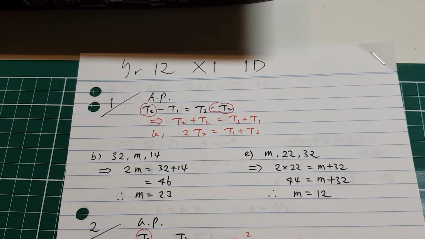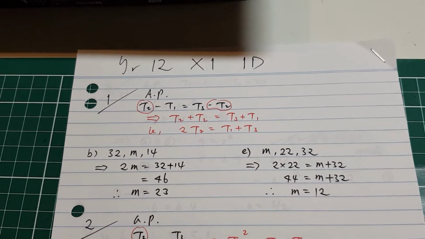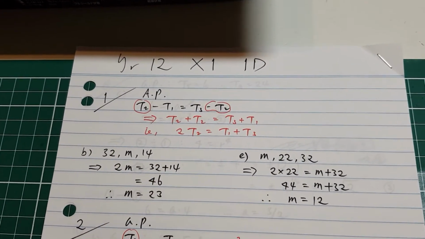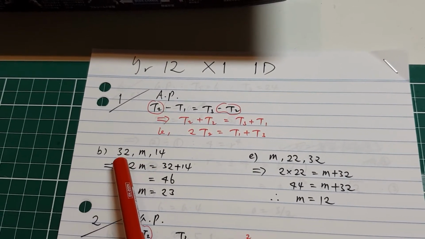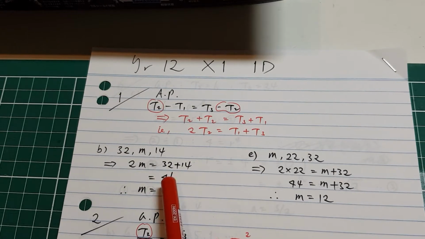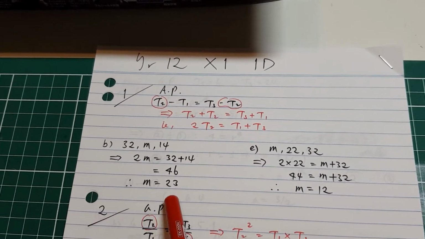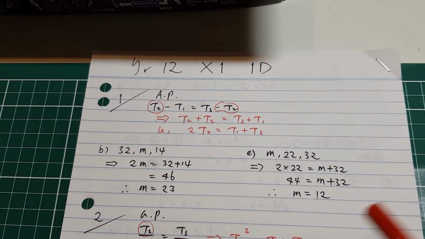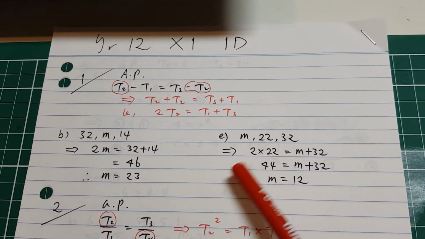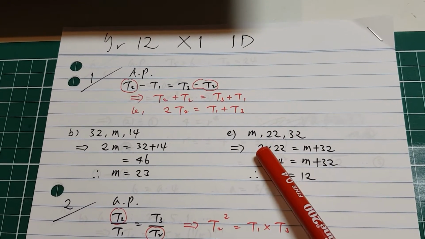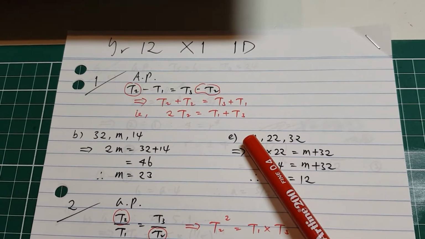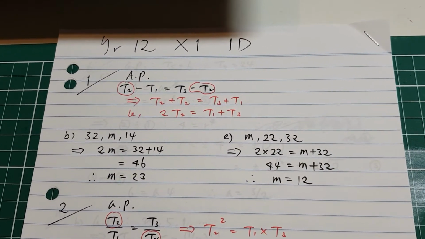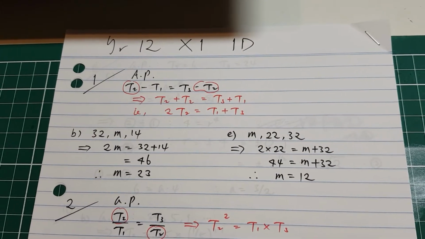All right, so here you've got three numbers, and those three numbers in that order form an AP. So double the middle term, which is 2m, is equal to the sum of the first and the third term, which is 46. Hence, the middle term has to be 23. Okay. All right. So the next one, now the middle term is 22. So double the middle term, that's 44, is equal to the sum of the first and the third term. So which is that, and hence m has to be 12.